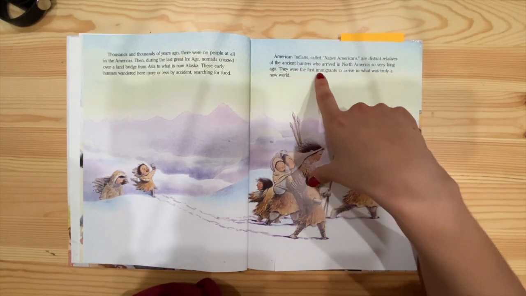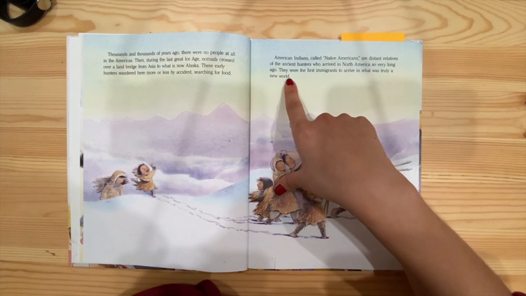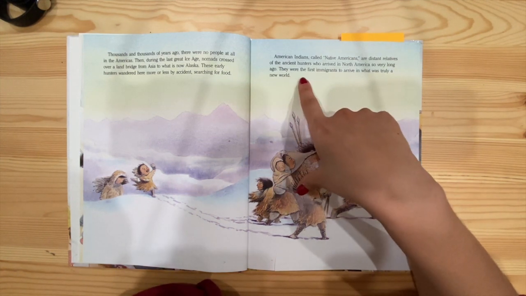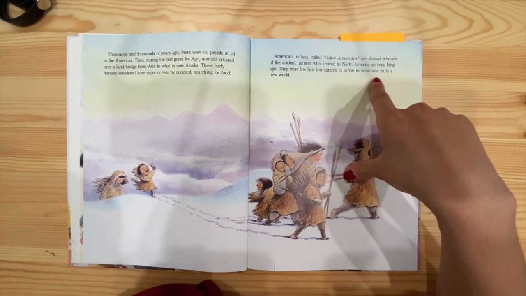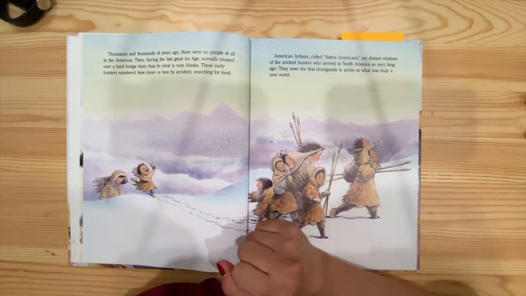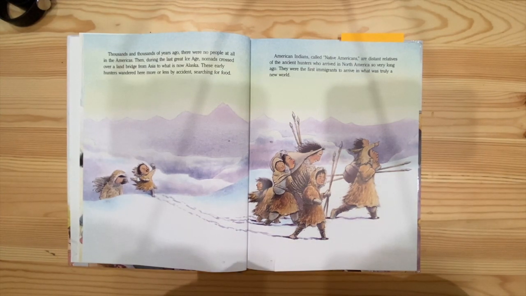They were the first immigrants to arrive in what was truly a new world. So we know that after the nomads crossed the land bridge, they became the first immigrants to arrive in North America in what was truly a new world. Okay, so I will show you in a moment what that will look like.